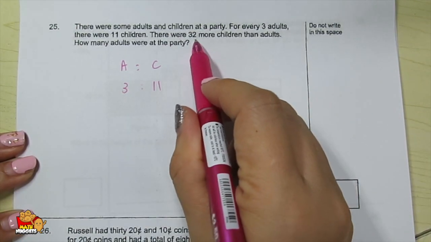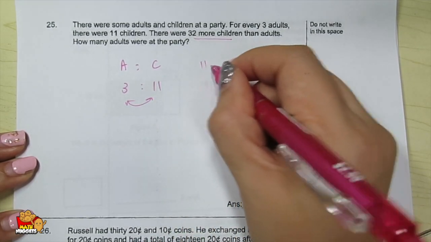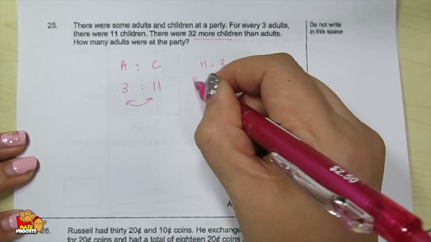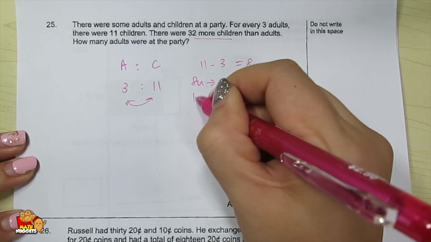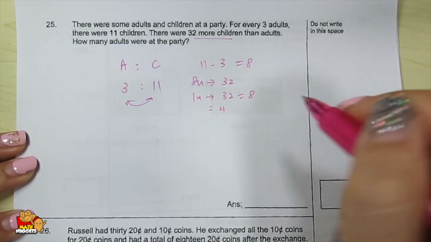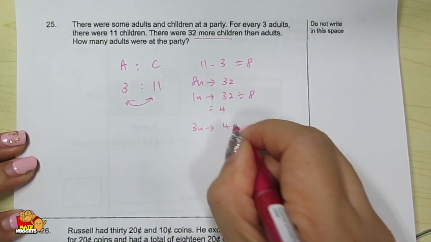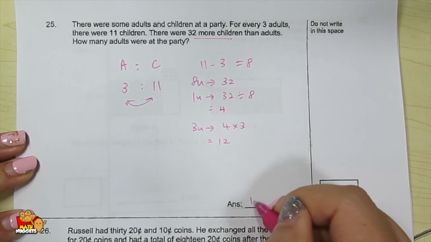So there were 32 more children than adults, so the difference between adults and children. So 11 minus 3 is 8. So 8 units is 32. 1 unit will be 32 divided by 8, which is 4. How many adults were there at the party? 3 units. 12.